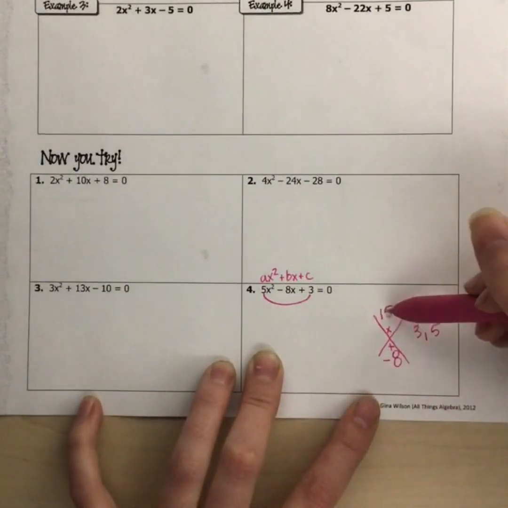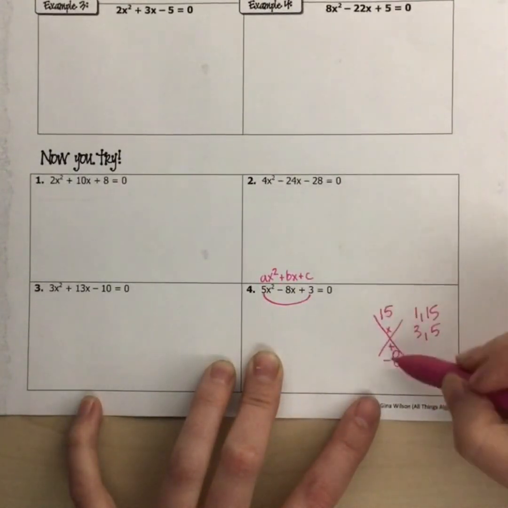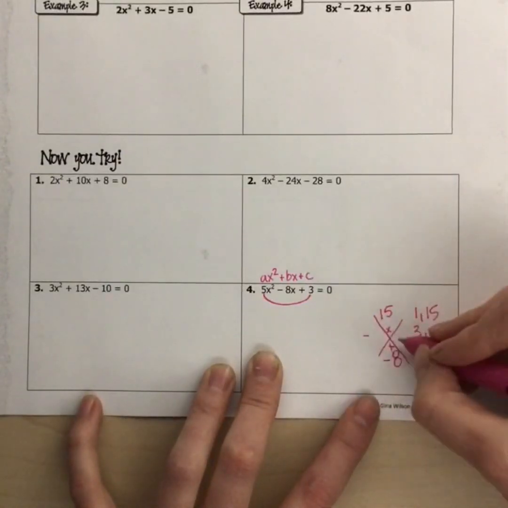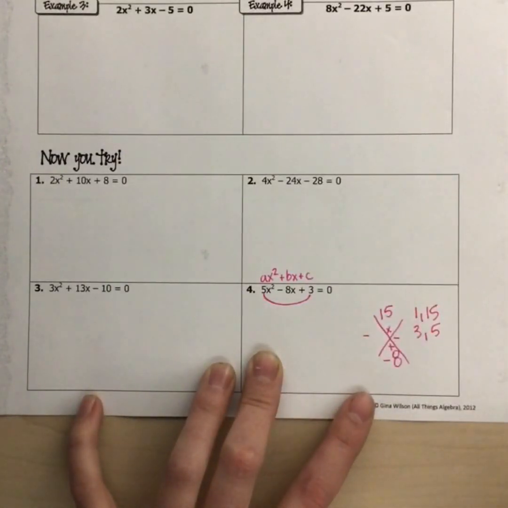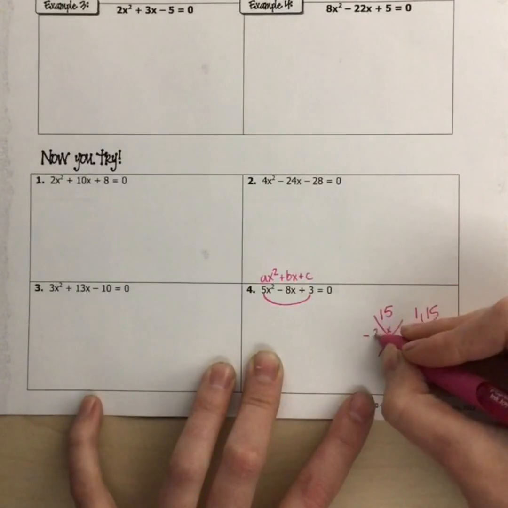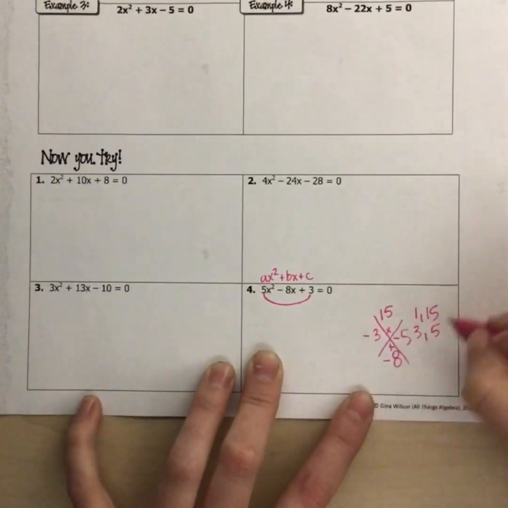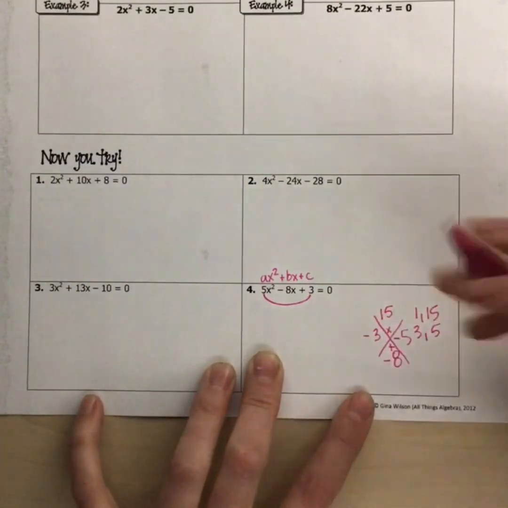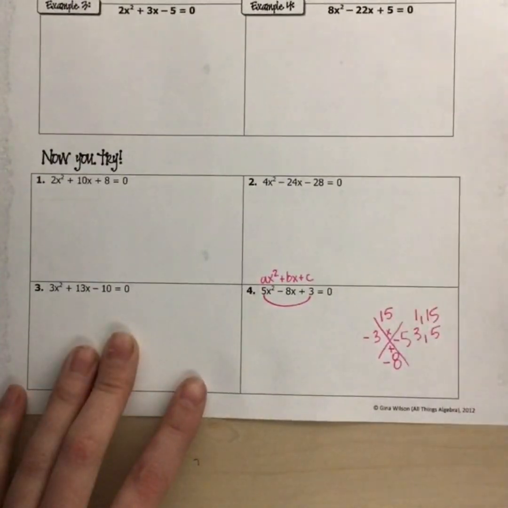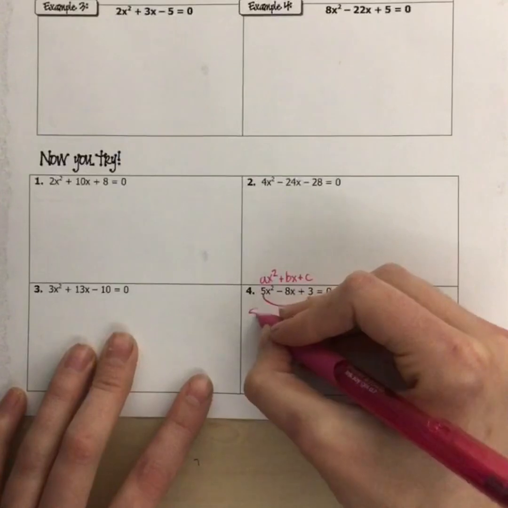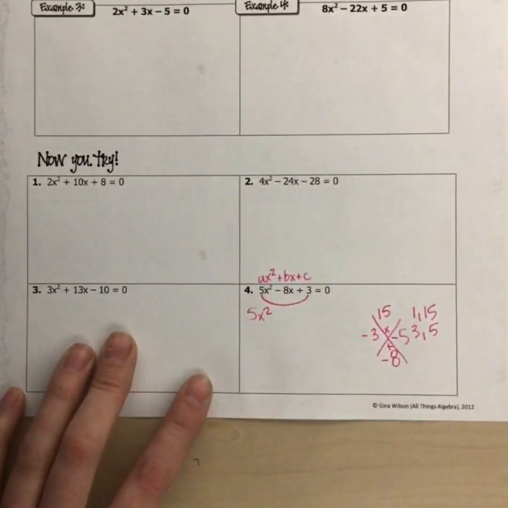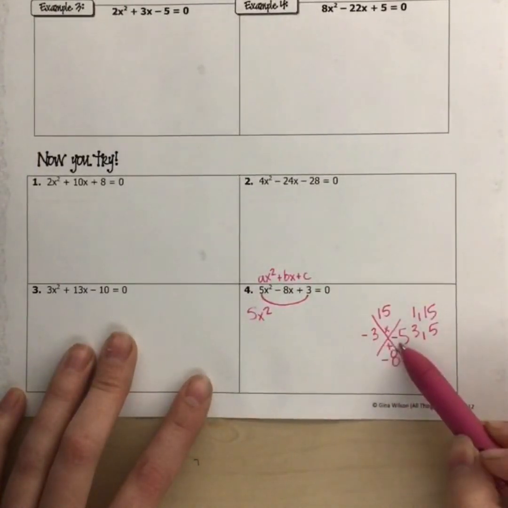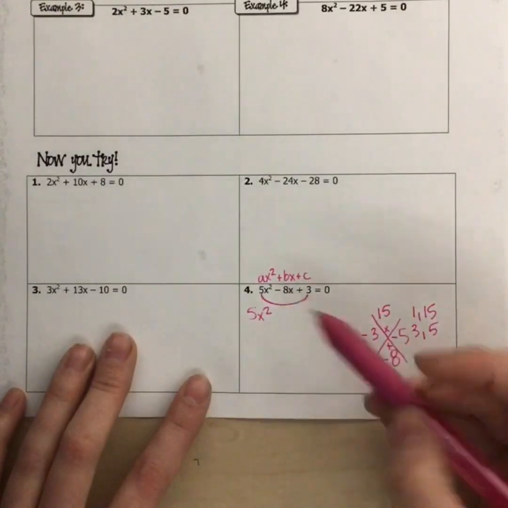Now, if my 15 is positive, but my adding term is negative, that tells me that both of my factors also need to be negative. So I'll have a negative 3 and 5 because I know 1 and 15 cannot combine to give me 8, but 3 and 5 will. So the way that I would write this next is 5x squared, and then these two terms here actually become the middle term separated.